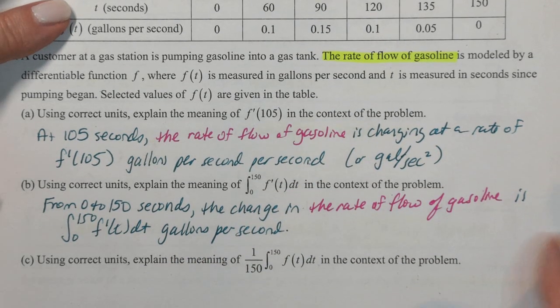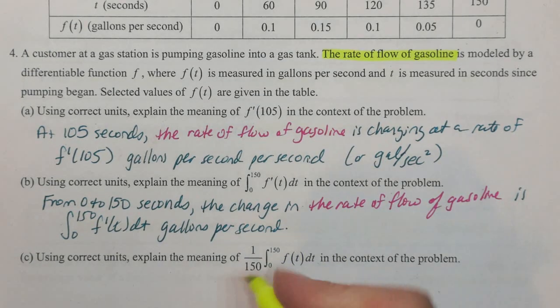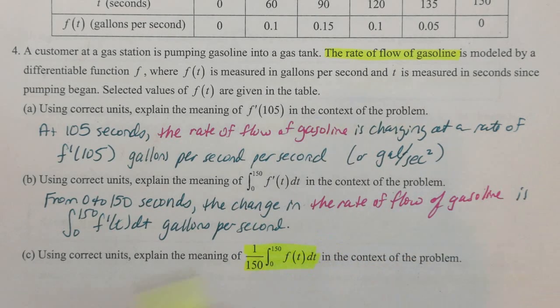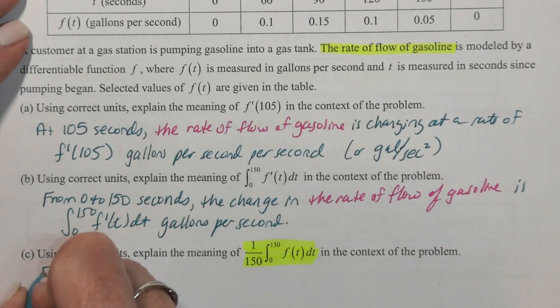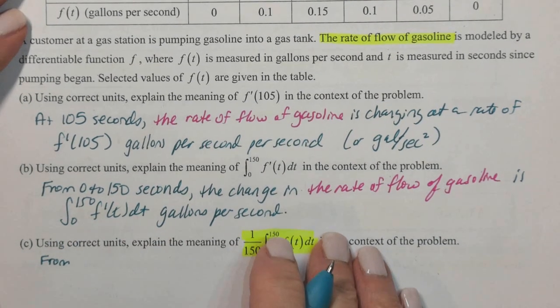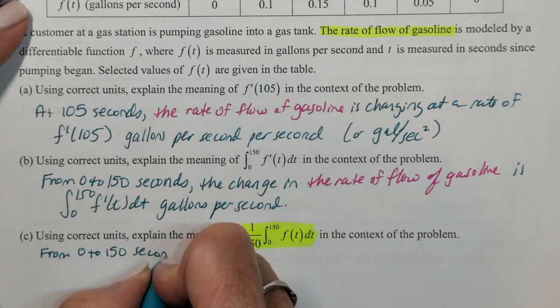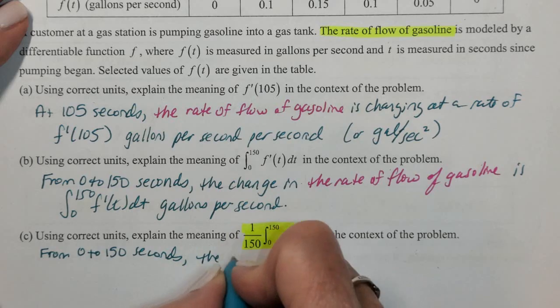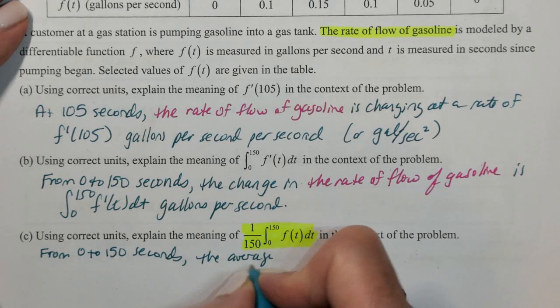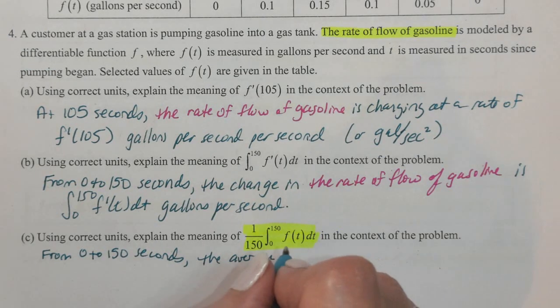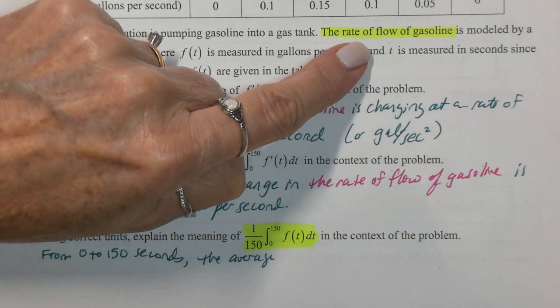Okay, one more here. Using correct units, explain the meaning of this integral expression. We recognize it as the average value of f. So from 0 to 150 seconds, the average, not the average rate of change, I see that a lot, just the average f. f is the rate of flow of gasoline.